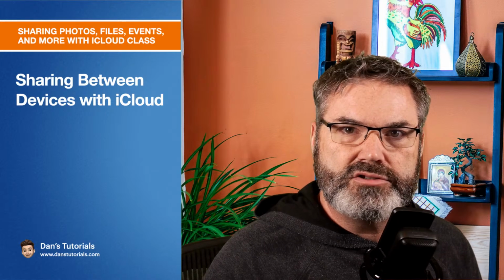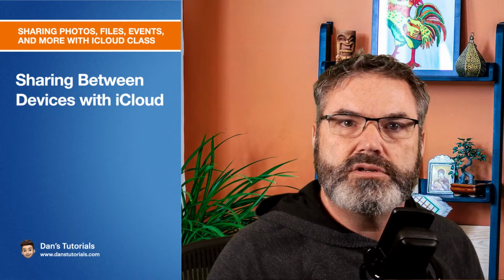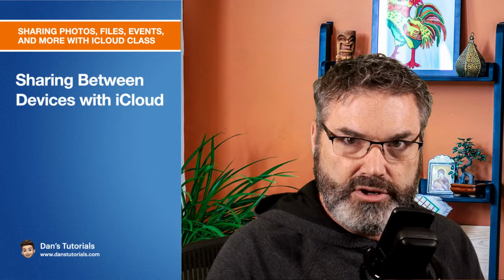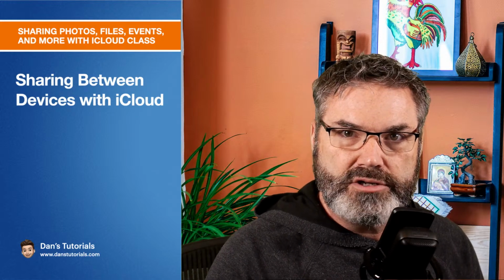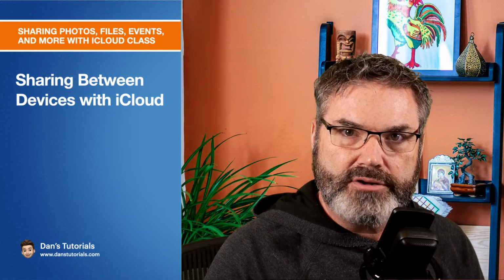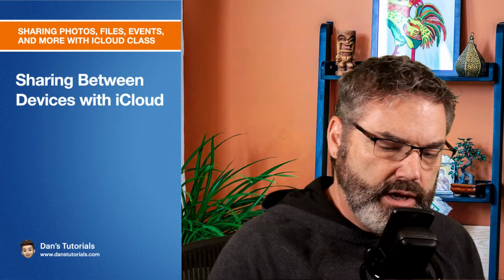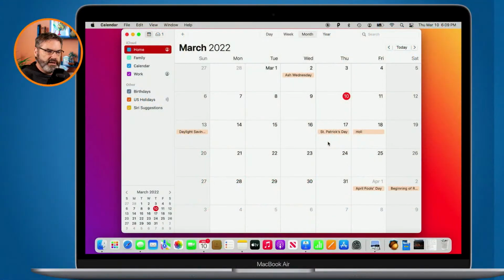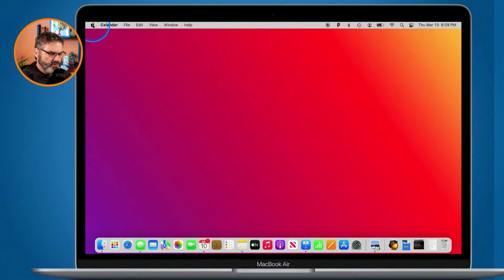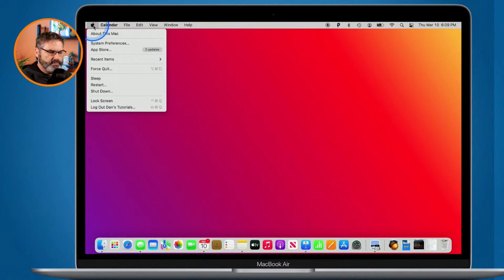And the way that you do that is you just log in to the iCloud account or with your Apple ID to all your different devices, and you use that same iCloud account. Pretty simple. I'm going to go to my Mac here, and we're going to take a quick look at this. Essentially, all you have to do is just go into your System Preferences here. So I just go up to System Preferences.